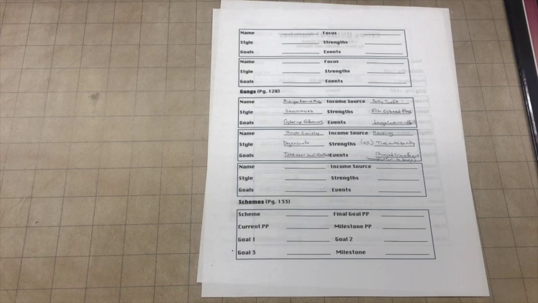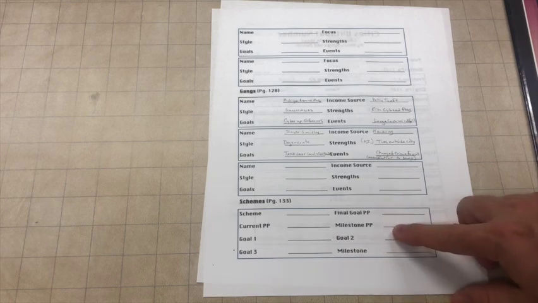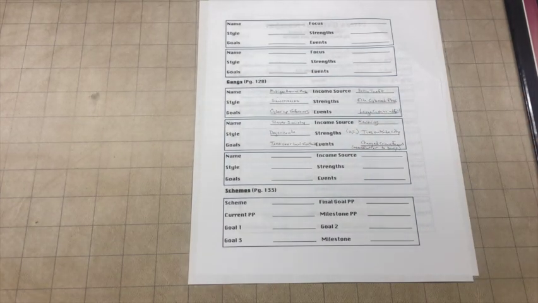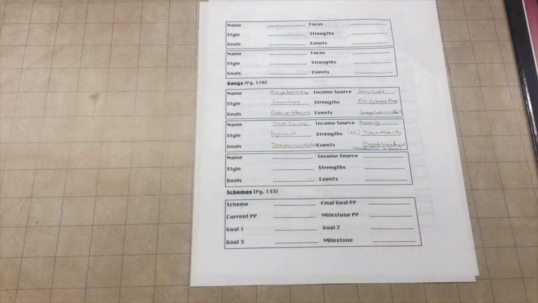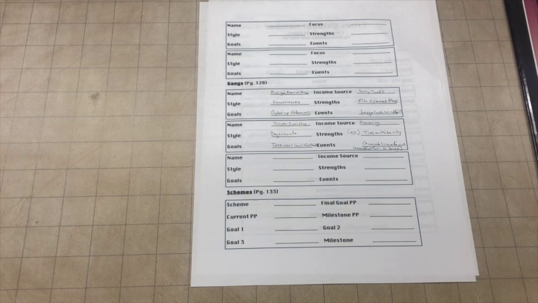And then each scheme is going to have a current progress points, milestone progress points, so it's kind of like a midway point, what they have accomplished, and then the final progress points, which is when the scheme is completed. They've reached their goal. You can have as many goals as you want in there. I'm going to do shorter schemes because I tend to play shorter games. So my goals are going to be 3 for each scheme. And then there is a milestone effect too.